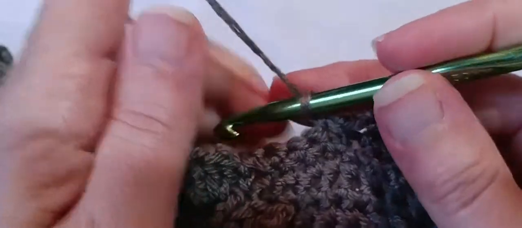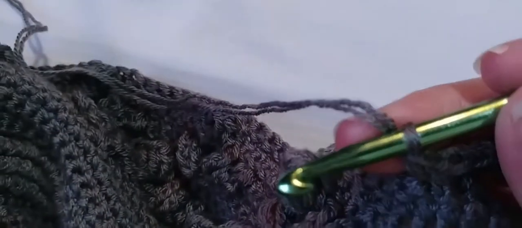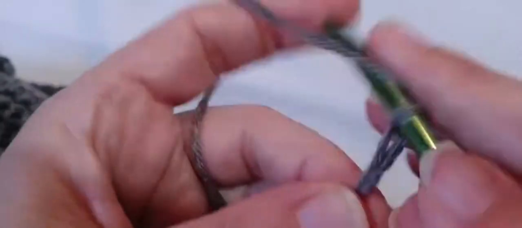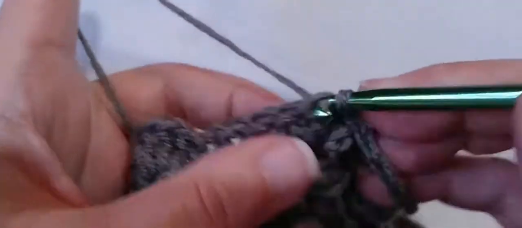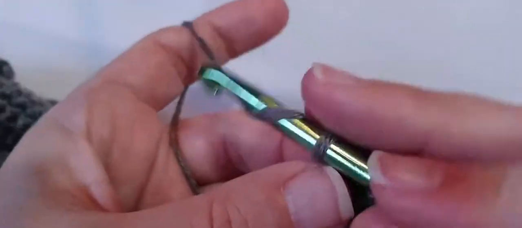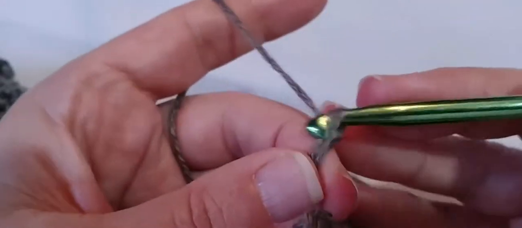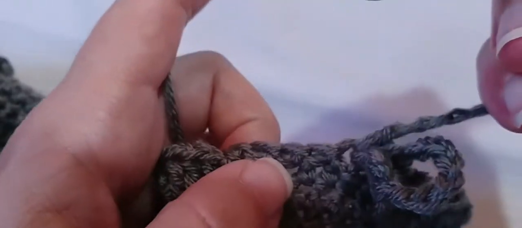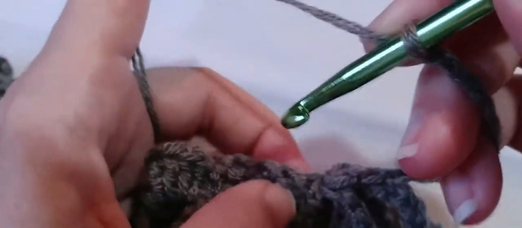There's our first loop, and now we're going to make 2 more chain 10 loops and anchor them both back into the same stitch. 1, 2, 3, 4, 5, 6, 7, 8, 9, 10, back into the same stitch, single crochet, 1 more loop, 1, 2, 3, 4, 5, 6, 7, 8, 9, 10, back into the same stitch, single crochet.